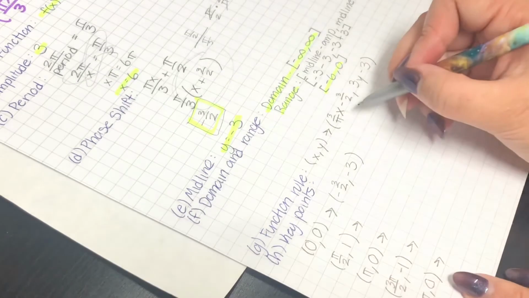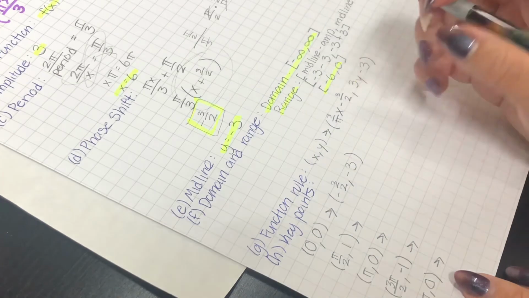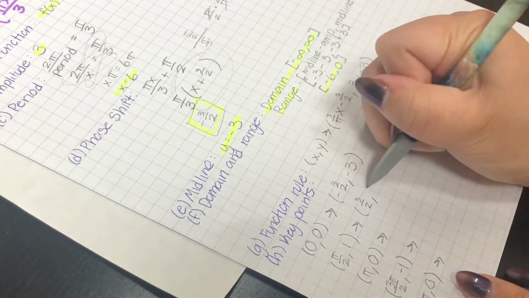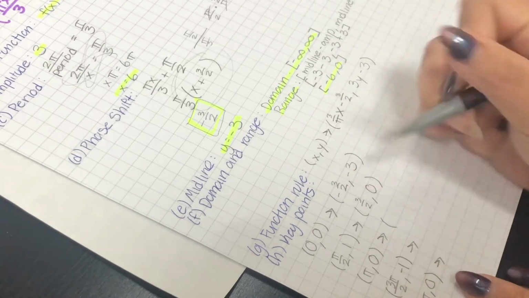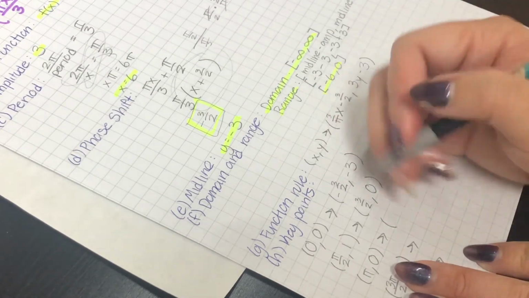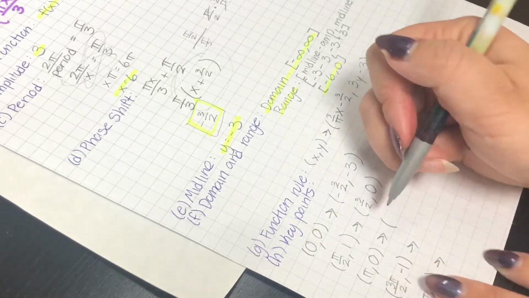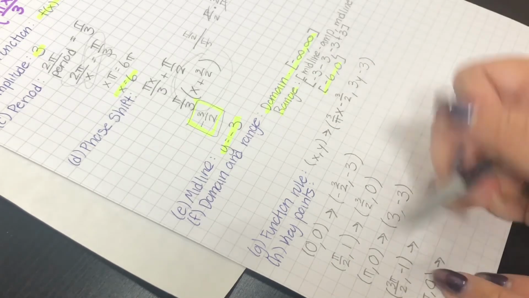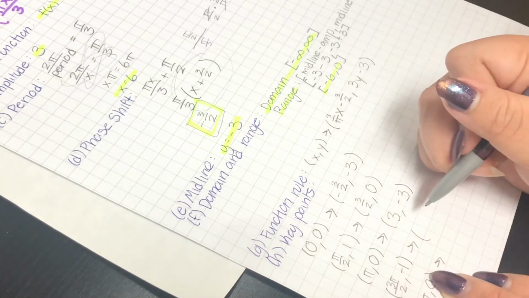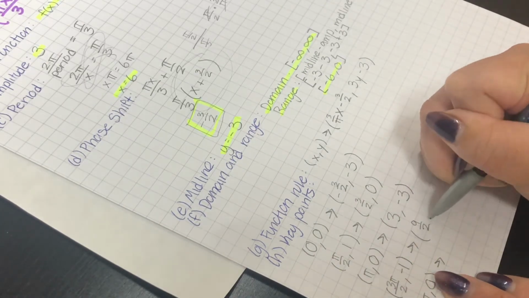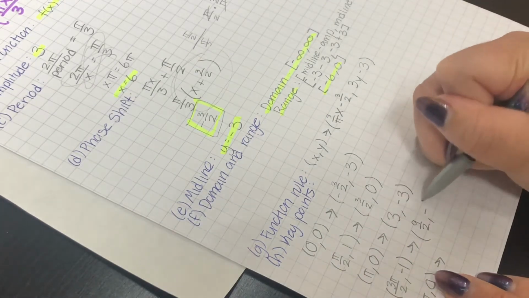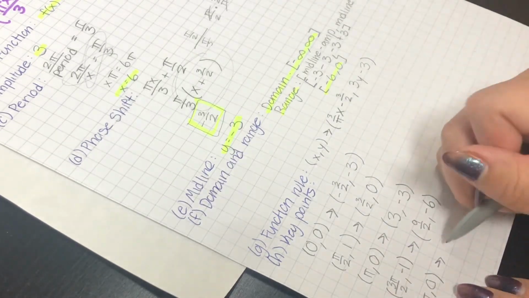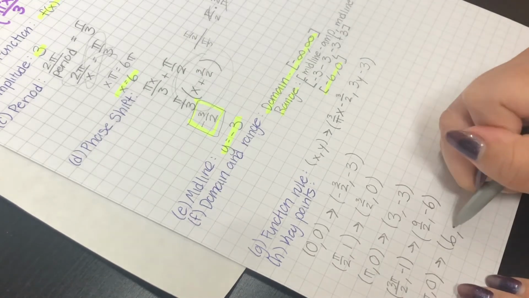The pi's cancel out, and then we're given 3/2, 0. And then if we input the pi here, the pi would also cancel out, and then we would be given 3, -3. And then if we input this, the pi's would also cancel out, and that would give us 9/2, comma, -6. And then if we put this here, same thing happens. It will give us 6, comma, -3.